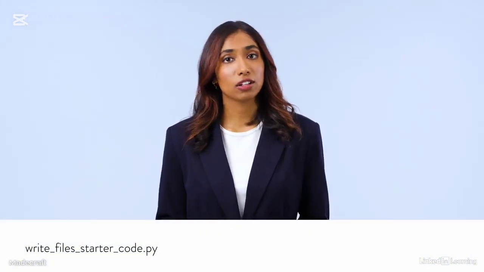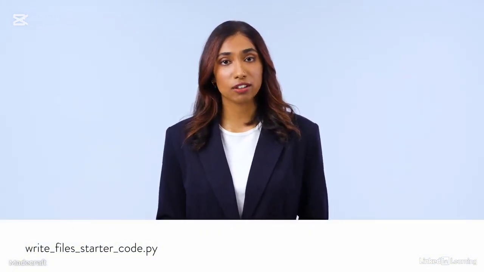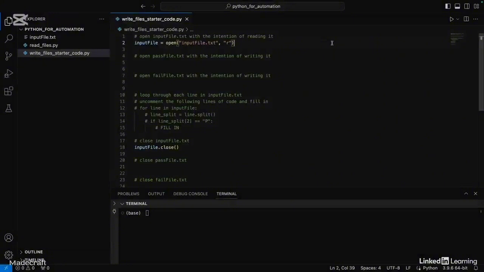Open write-file startercode.py from the exercise files folder. This contains some starter code with comments that guide you through the parts you'll fill in yourself as you follow along. The first line of code opens inputfile.txt with the intention of reading it.